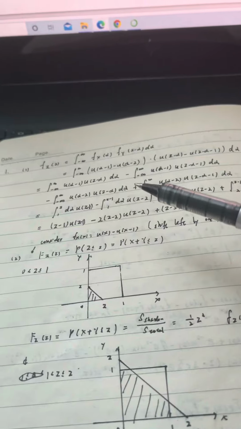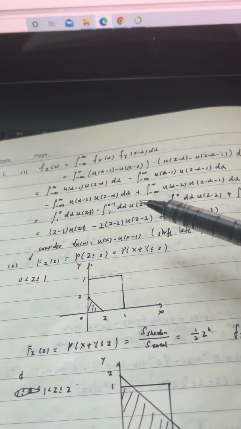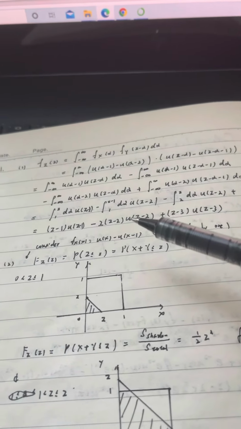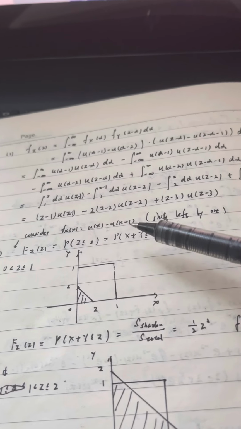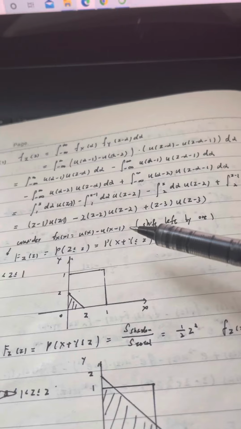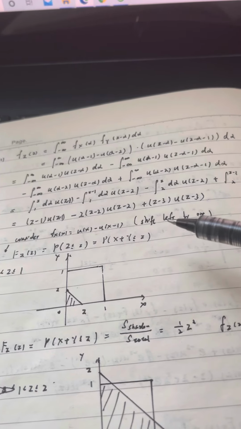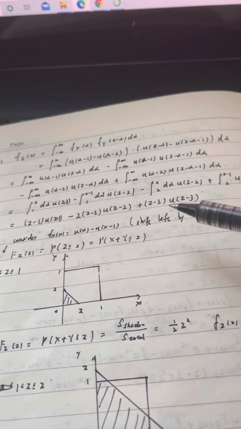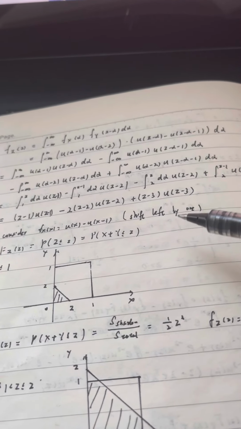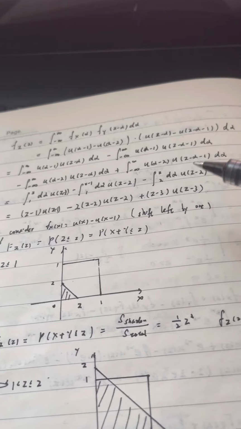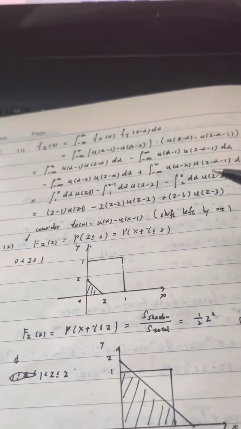And here we can consider it in a simple way. We can just let f_X(x) equal u(x) minus u(x minus 1), which is the original f_X shifted left by 1. So in the result, we will have to shift right by 1 to make it back to the original.